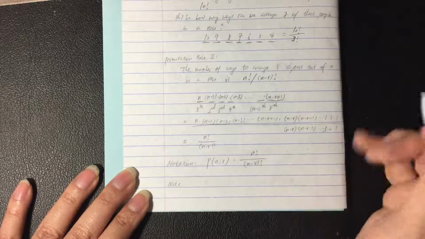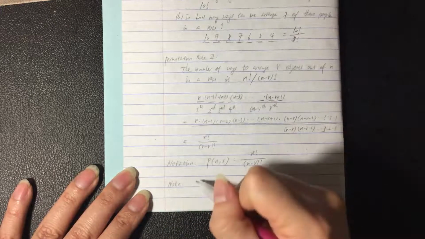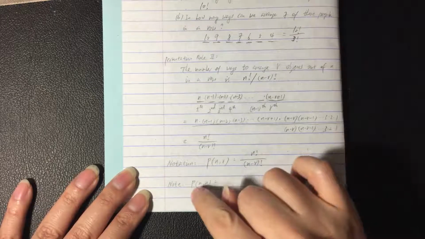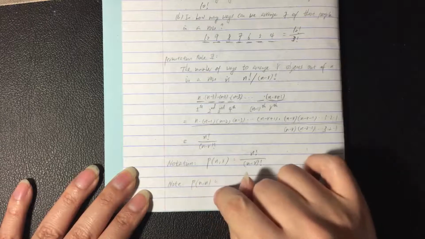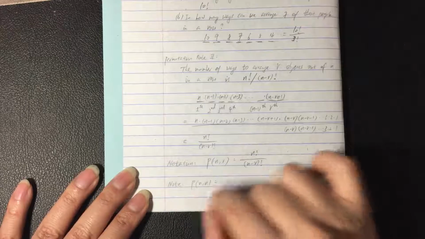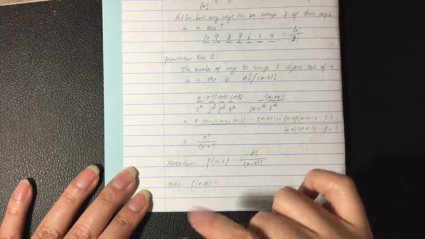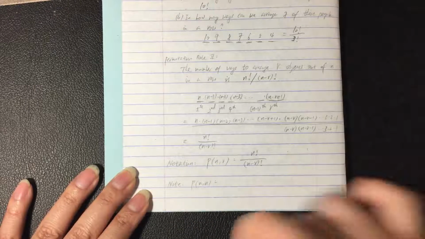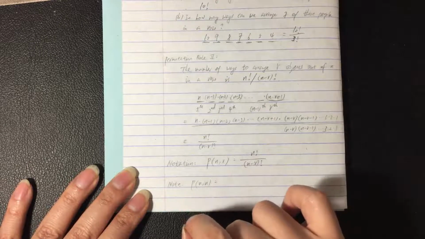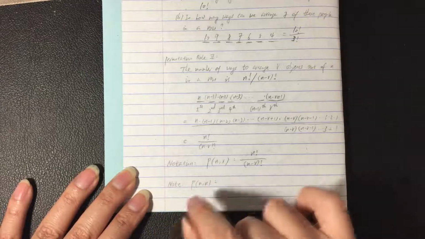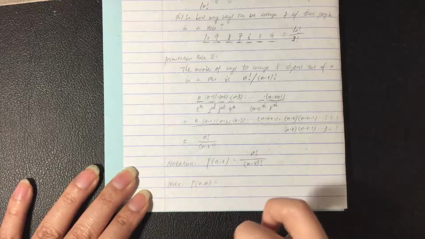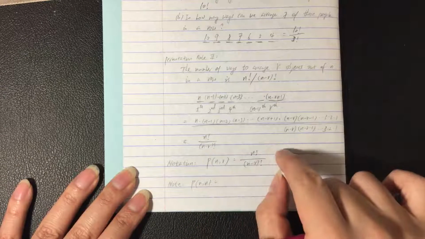Note, for permutation, there's a special case. What does P(n, n) mean? P(n, n) represents the number of ways to arrange n objects out of n in a row, which by permutation rule number 1 we know is n factorial. Does it match this formula? We know by permutation rule number 1, the answer must be n factorial. The number of ways to arrange n objects out of n in a row must be n factorial. Does it match this formula?